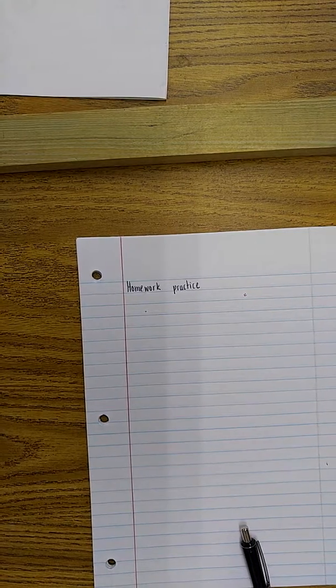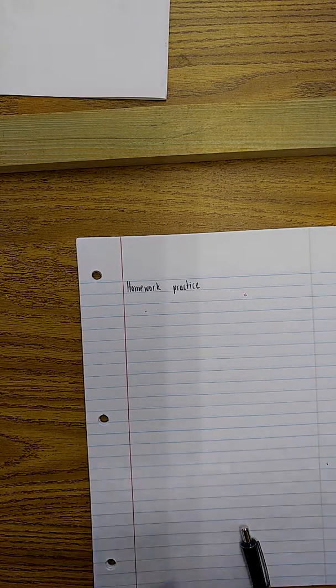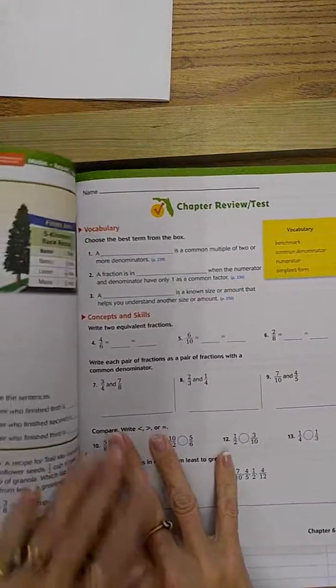Let me grab a book real quick. All right. So here is some homework practice.